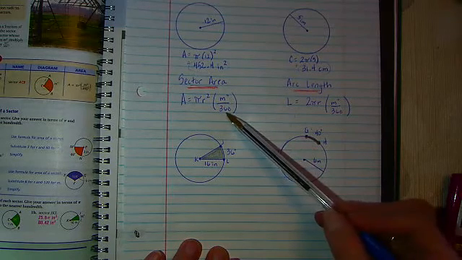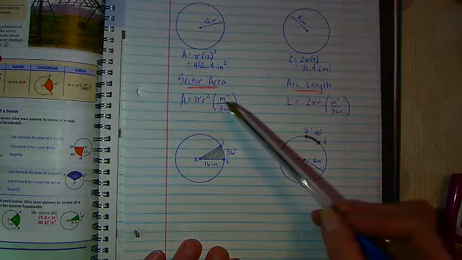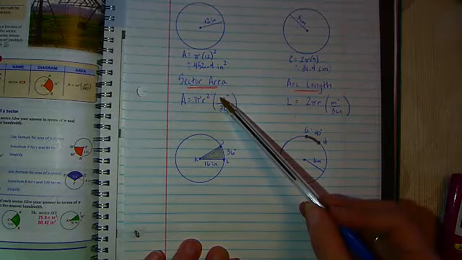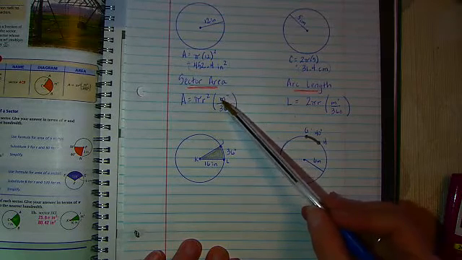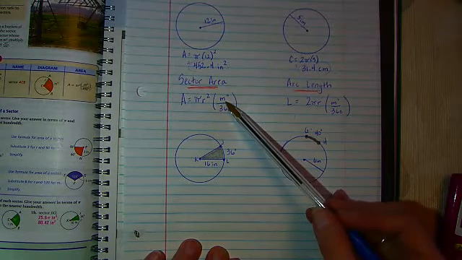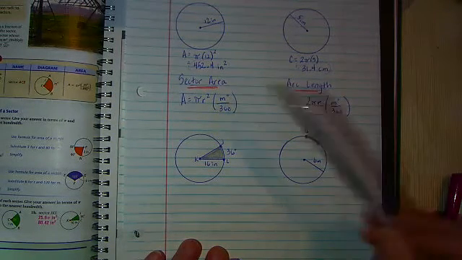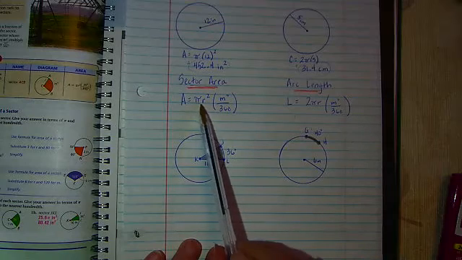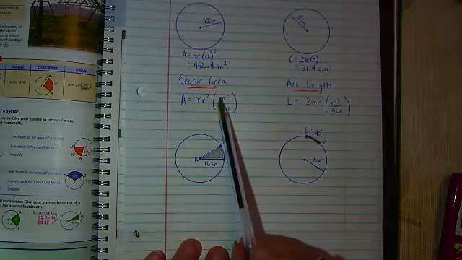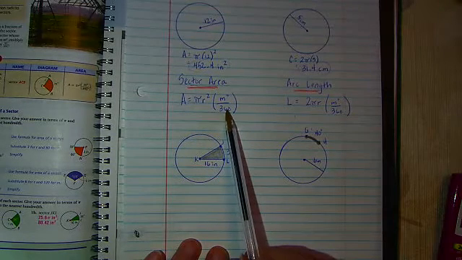How much of the circle do we want? We know an entire circle is 360 degrees. How much of it do you want? Whatever measurement of the arc is that you want, that will be the fraction of the area that you need. So pi r squared, and what fraction of the circle do you want?